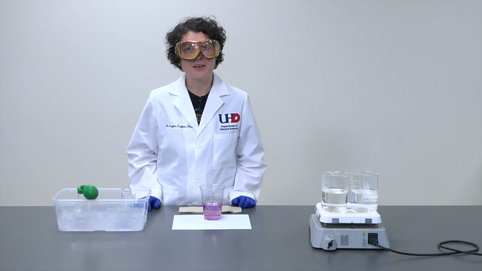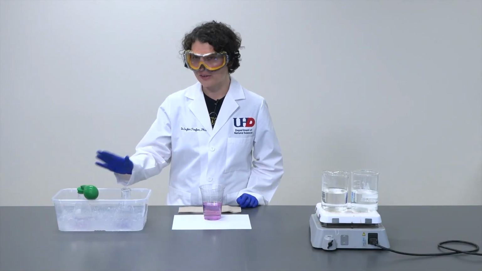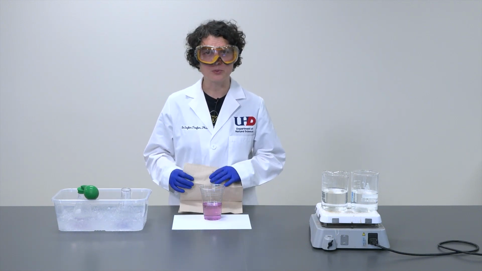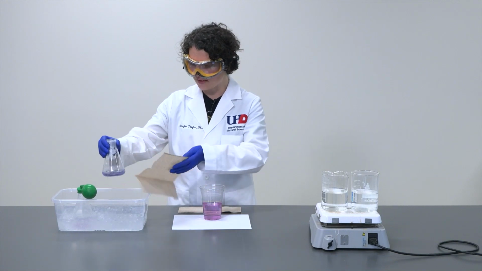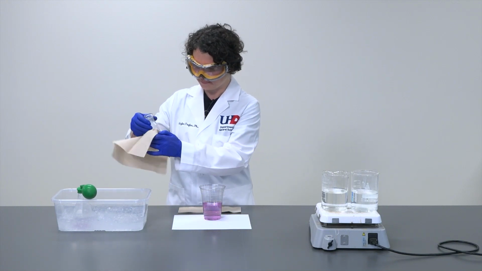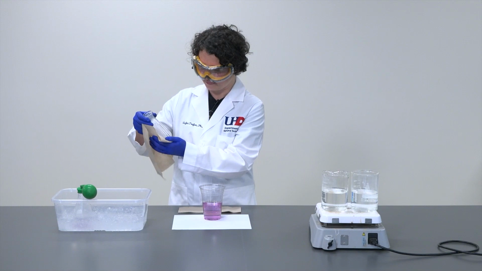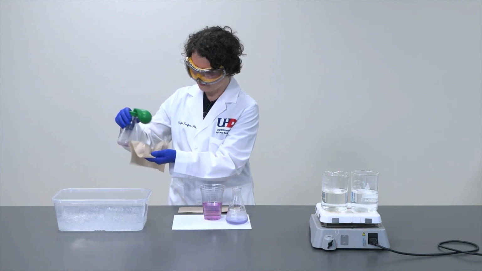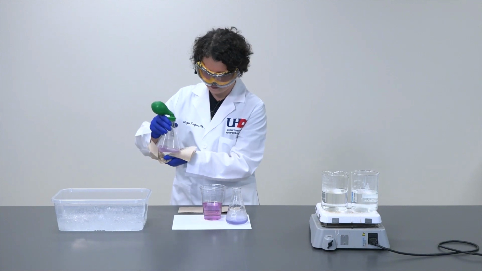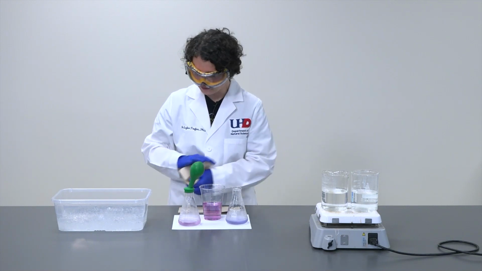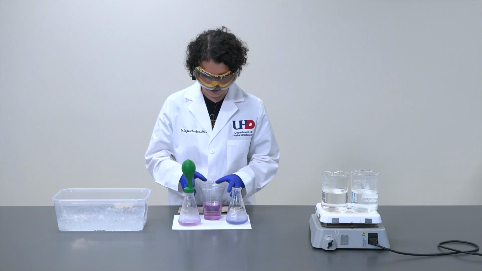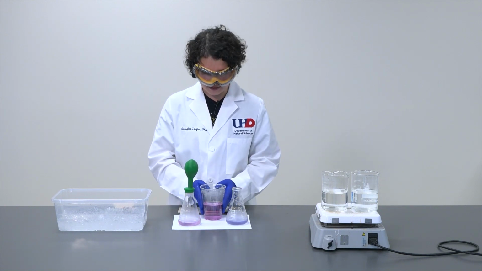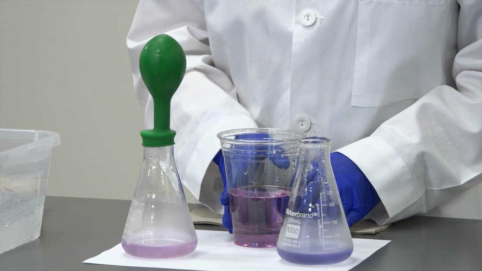It has been approximately 5 minutes since we placed our Erlenmeyer flasks inside our ice water bath, and both solutions have cooled down substantially. I will extract both of them. And once again, we can visually compare the two Erlenmeyer flask colors compared to the reference. If we were to do nothing to it, this is the color of the solution that we should have.